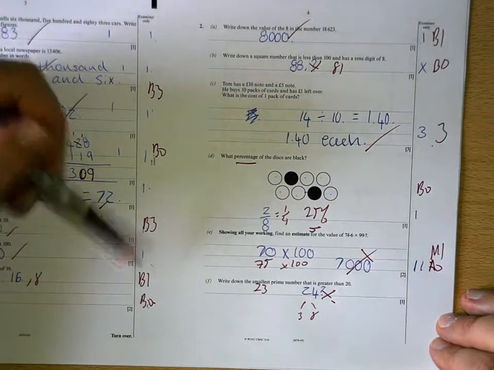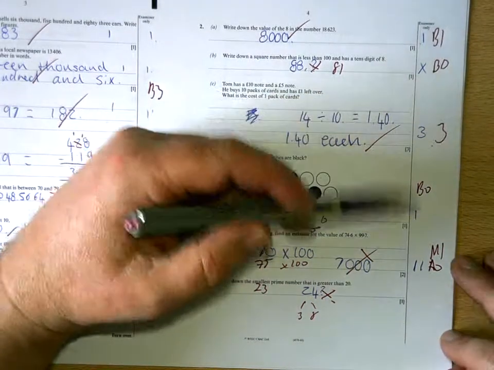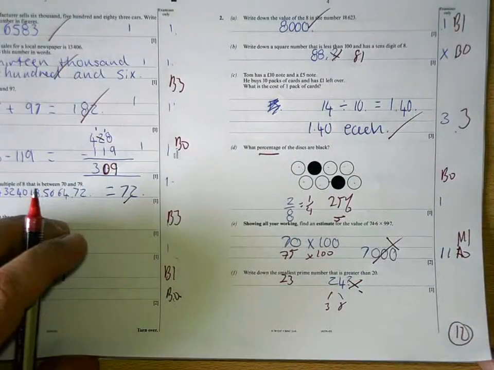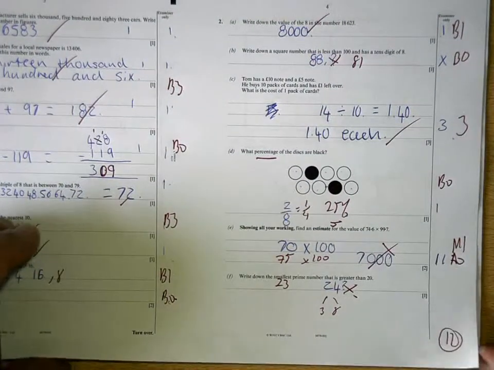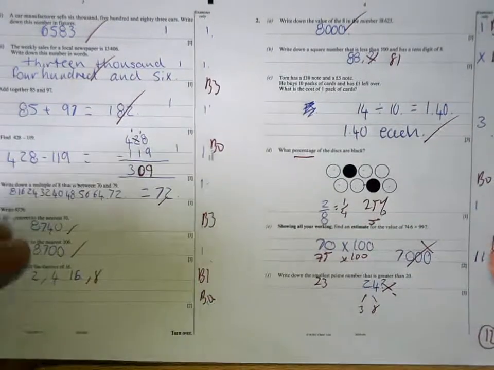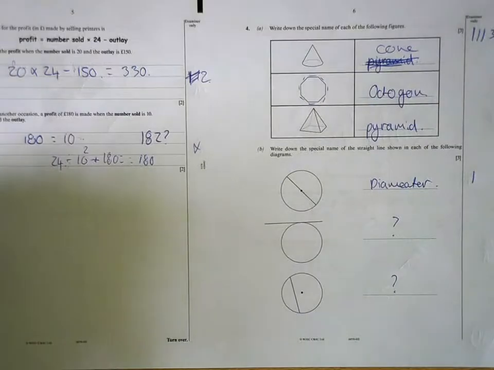So 3, 6, 7, 10, 11, 12 on that first page. There's 18 marks on that first page. So you should be getting full marks on that now. And if you're not, that's something you've got to be sorting out.